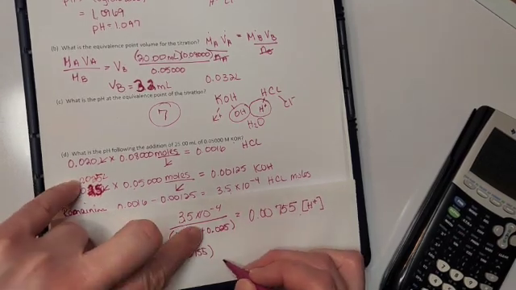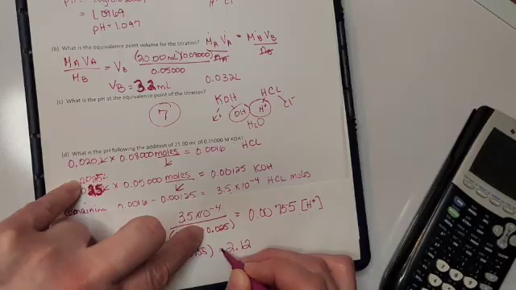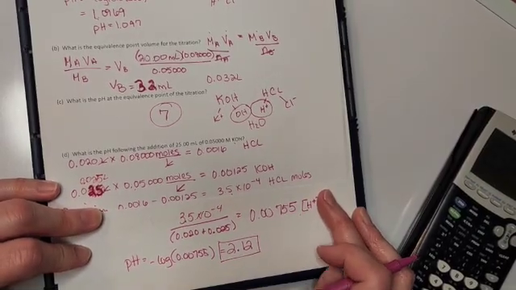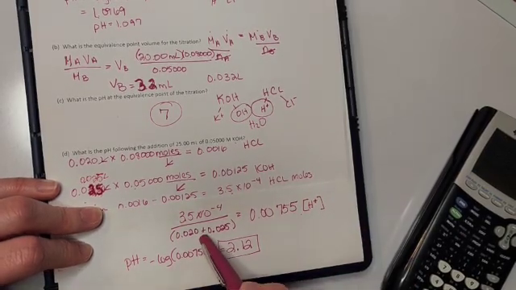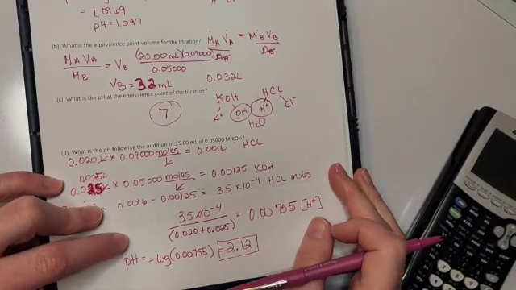And that is going to give us 2.12 for our pH. Okay, so not a huge terrible difference, but it is enough of a difference that you would be marked incorrect if you didn't divide by your volume measurement there. If you guys have any questions about this, let me know.